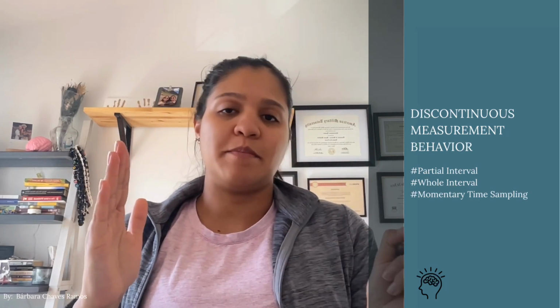For example, let's set a 1 minute time interval, and during this 1 minute we're going to observe if the child yells. He can yell at any time during this interval of 1 minute. If he does yell, we mark it as occurred, the behavior happening. And if he yells 7 times inside this 1 minute, it's still marked as behavior occurred. However, if he does not yell at least once during the entire interval, we mark it as not occurred.